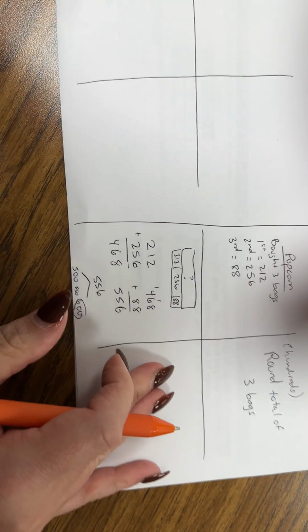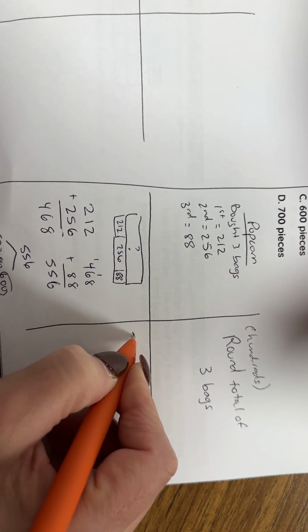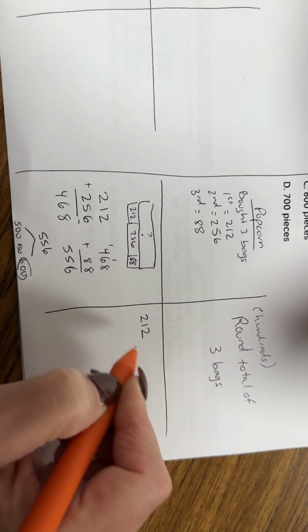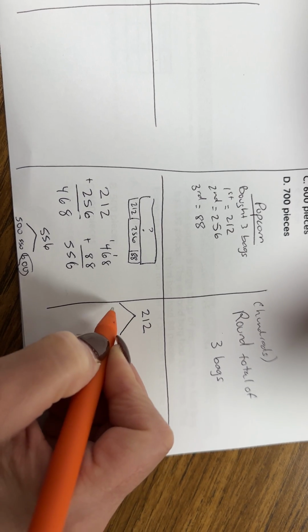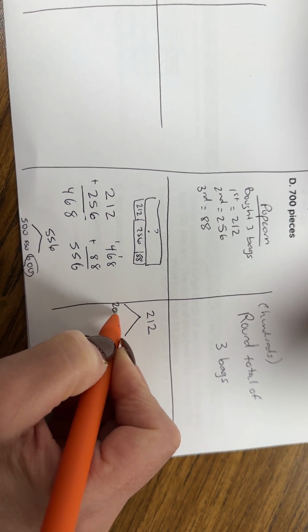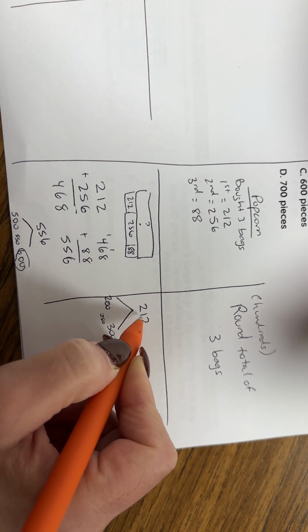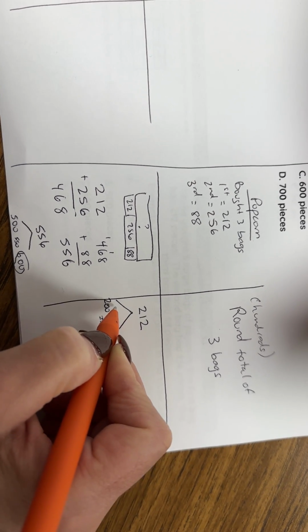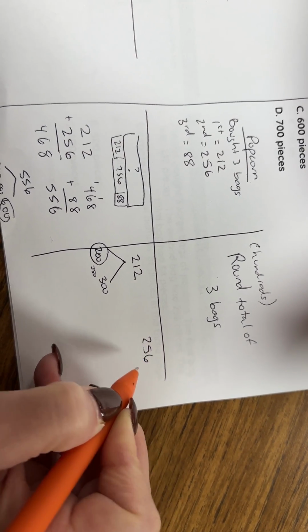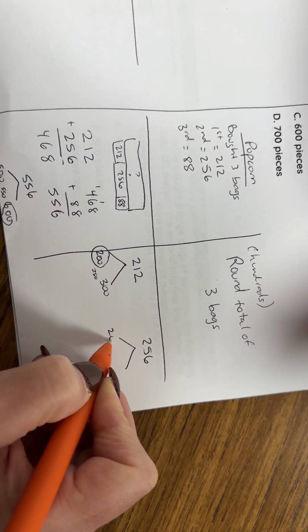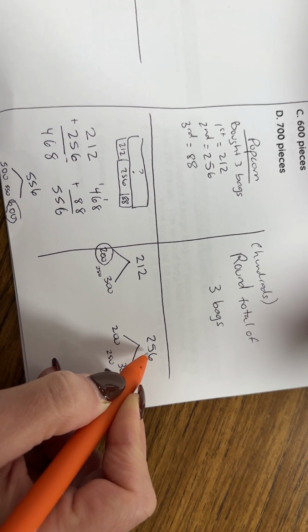Now what I really want them to be able to do is to take each number and do that with each number. So they would take 212 and they're going to round that one to the nearest hundred. So 212, if I'm counting by hundreds, is in between 200 and 300. Halfway is 250. They should see, ooh, this number is less than half, so this number is going to round to 200. So if they do that with 256, same thing, it's in between 200 and 300. Halfway is 250. I see this number, I go down to half.